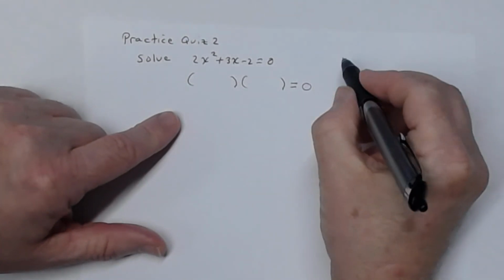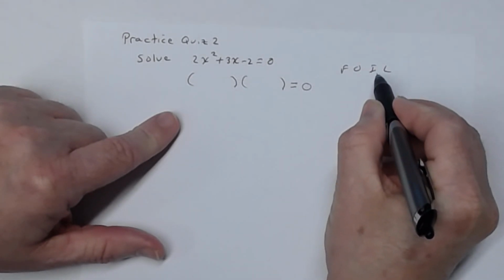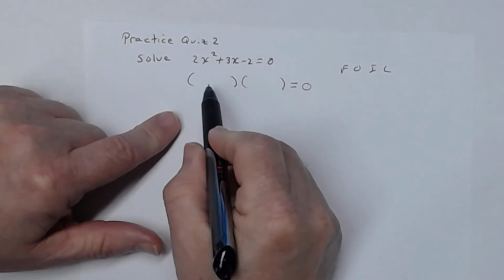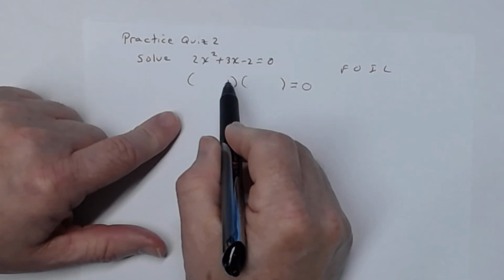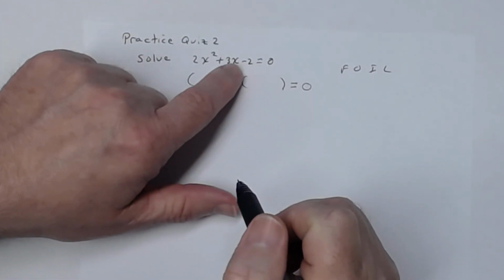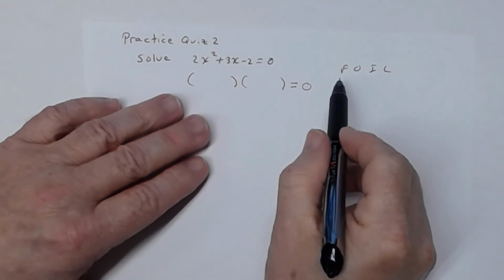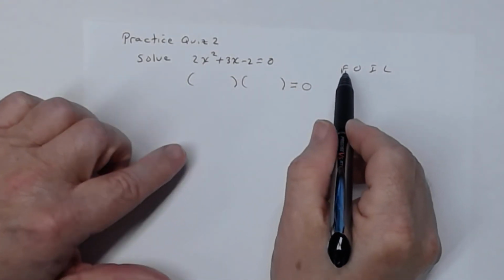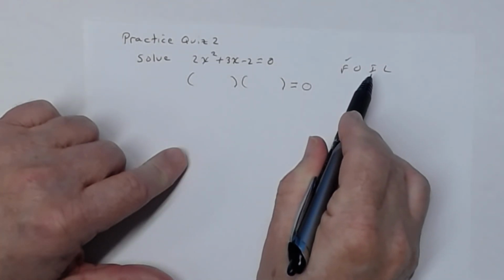All right, so remember we're going to use the reverse FOIL. So we can use the idea of FOIL, first, outer, inner, last, to determine what terms need to go here, so that the product, this binomial times this binomial, will give me this trinomial. Okay, and since in factoring you can use reverse FOIL, so let's do the F first. F for first, outer, inner, last.